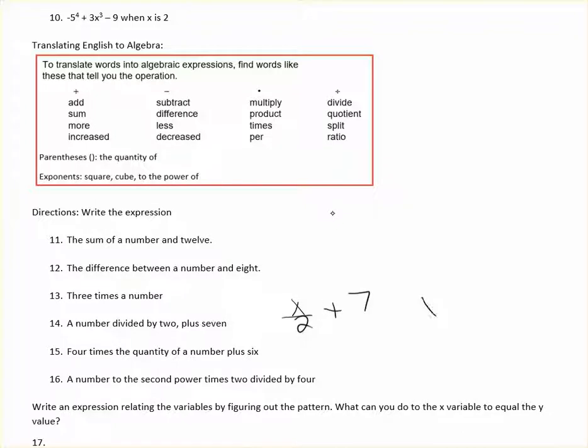Or if you're typing, you can use that for divide by, x divided by 2, and then plus 7. In 15, it says 4 times the quantity of a number plus 6. That would be parentheses. You're going to put this part in parentheses and then multiply it by 4. So you'd have 4 and then parentheses, and then do the number plus 6 in the parentheses. And you're not going to simplify these or anything else. You're just going to leave your answers as your expression, which will have variables and numbers in it when you're done.